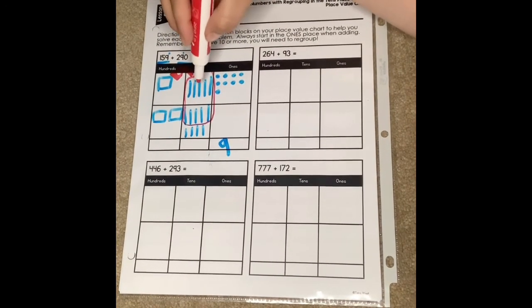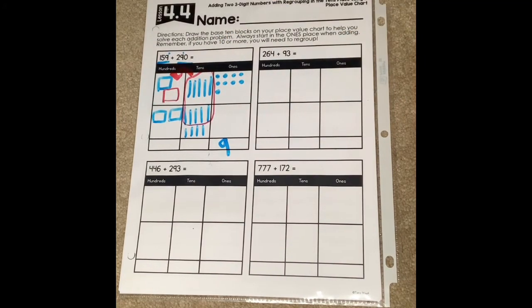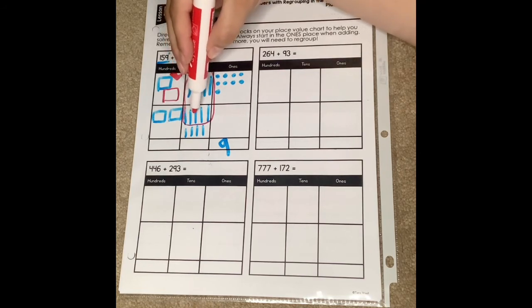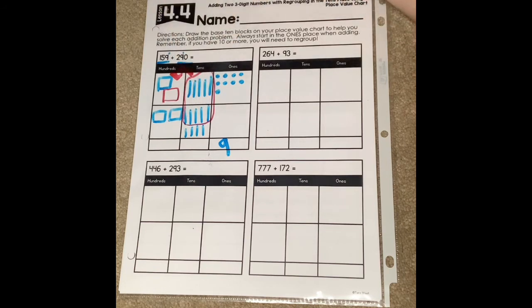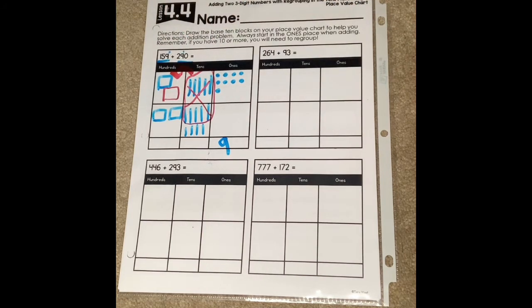These 10 ten rods are going to become 1 hundreds cube. And why is this? 10 rods create 100. So let's see, 10, 20, 30, 40, 50, 60, 70, 80, 90, 100. So once we draw our hundreds cube that we regrouped, we can cross out what we circled. And then we look at what we have left.